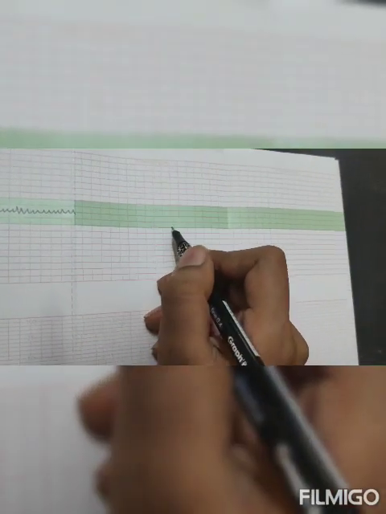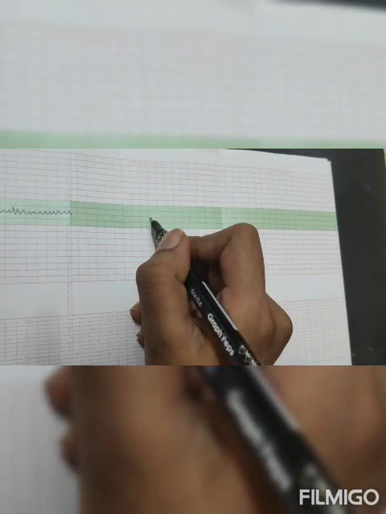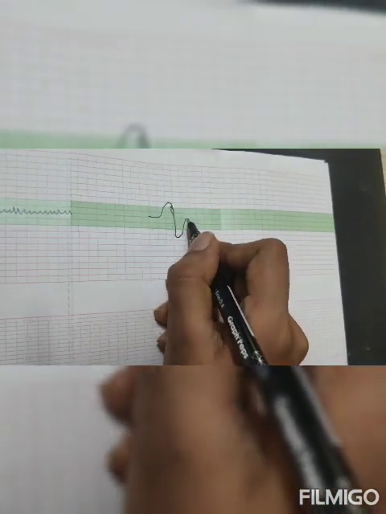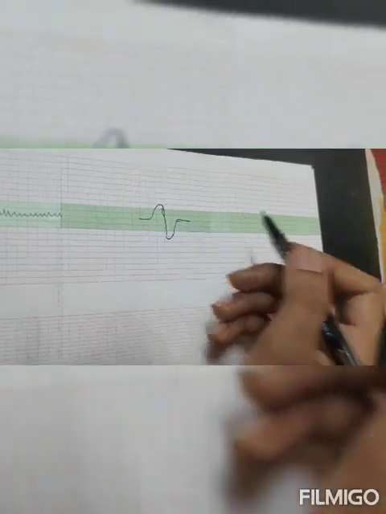Another is the lambda pattern, that means acceleration followed by deceleration. It doesn't have any significant role.